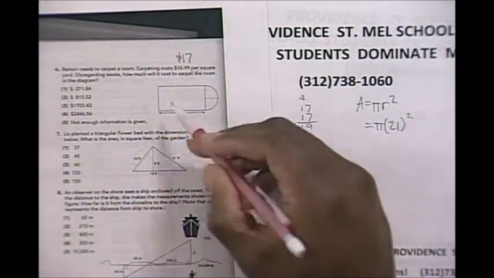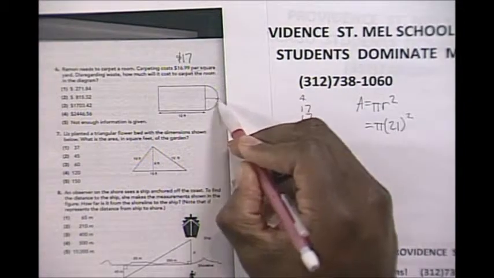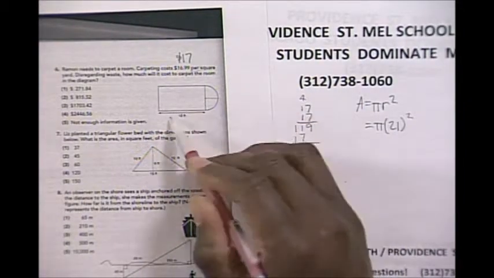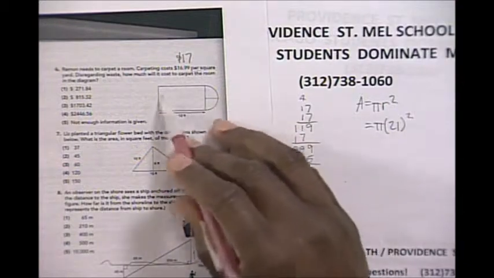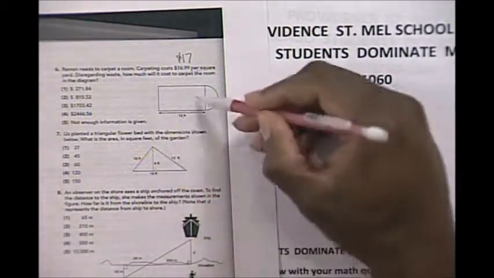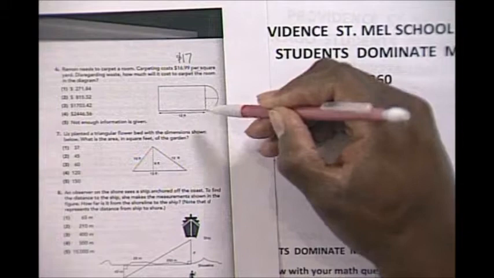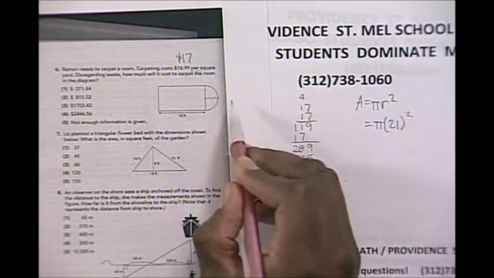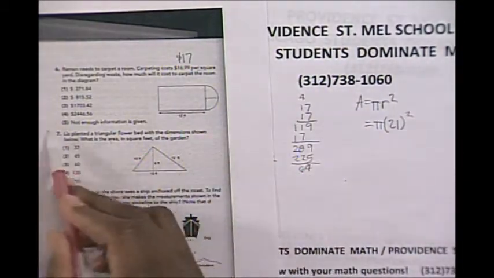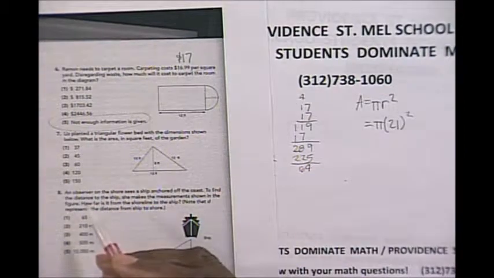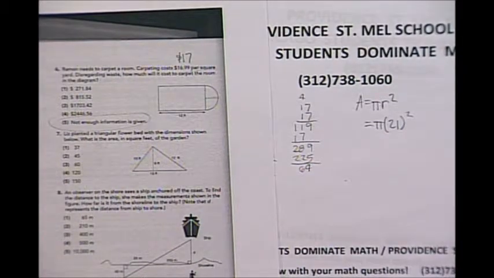Well, notice how they don't give you the radius. You need, that's an area. That's the area of a rectangle. The base, you need a height. You don't have the height. You also need a radius. You don't have the radius. So for this particular problem, they did not give you enough information.